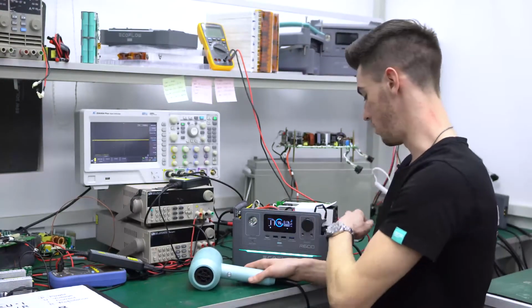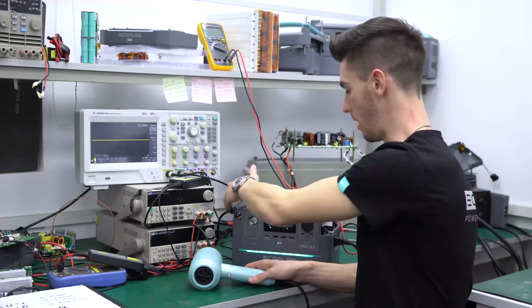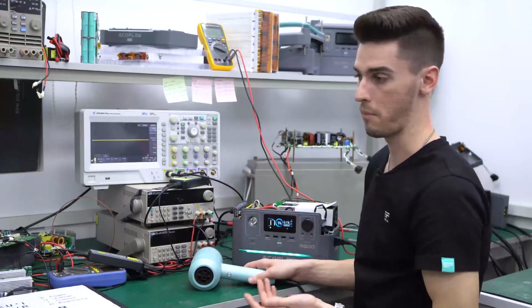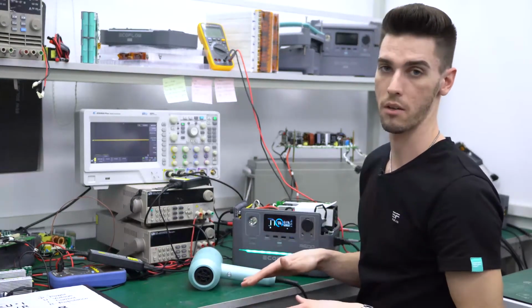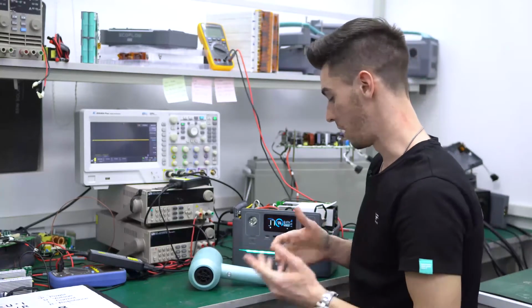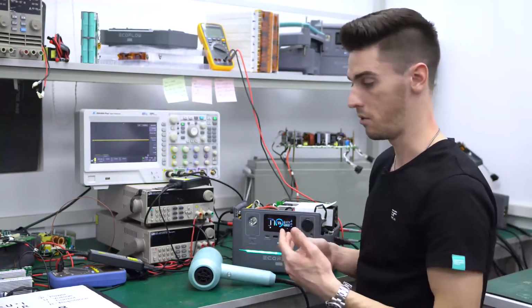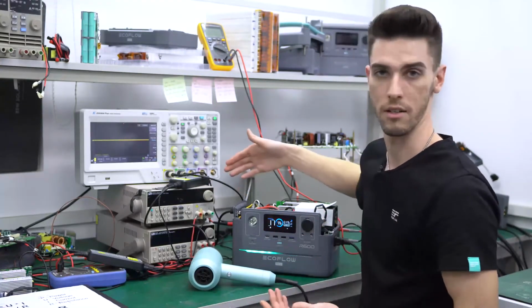So if you're going to want to use a device while the AC input is connected, we recommend that you use something under 600 watts. If you want to run something that's over 600 watts and use the X-Boost feature, just disconnect it from the AC input.